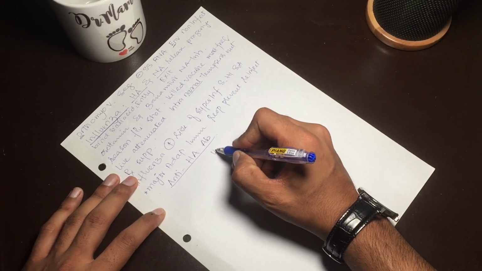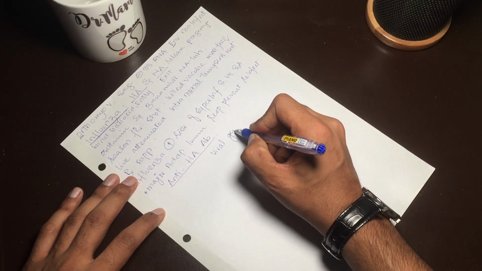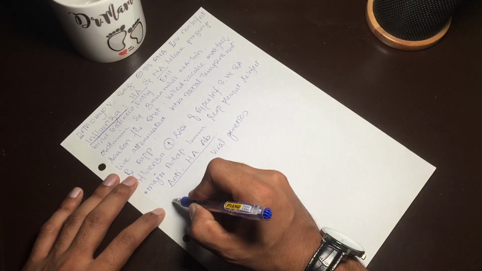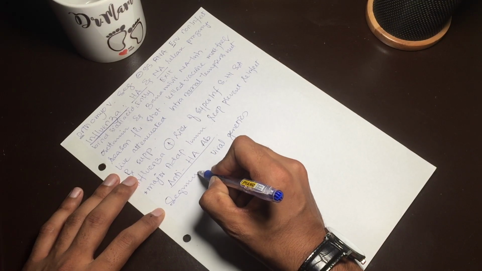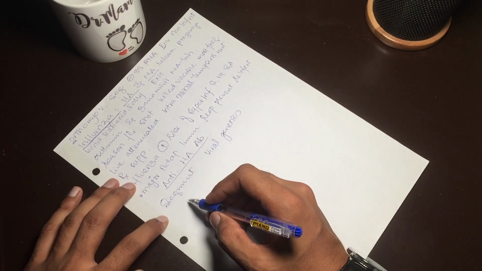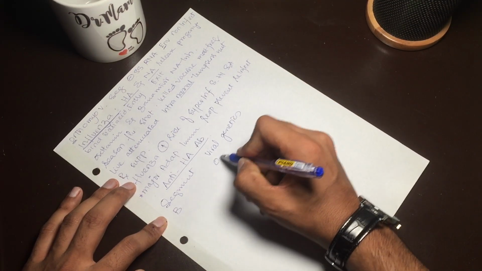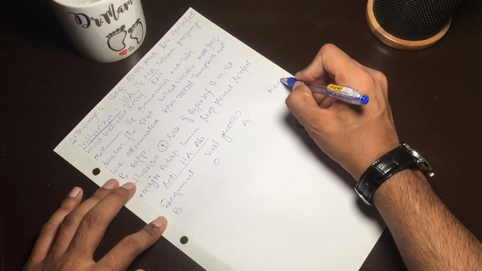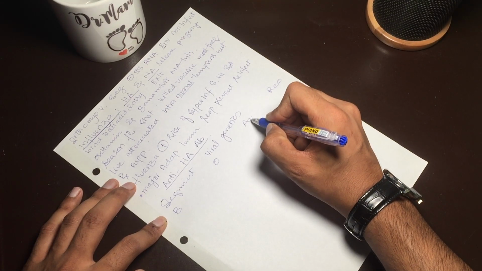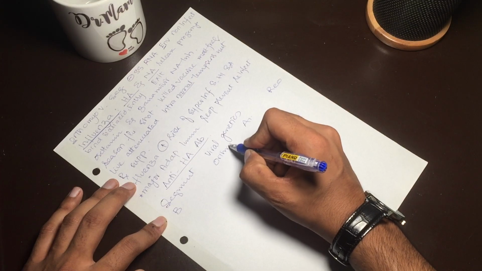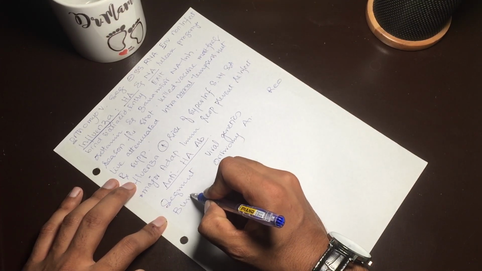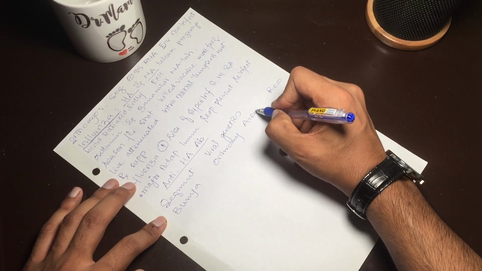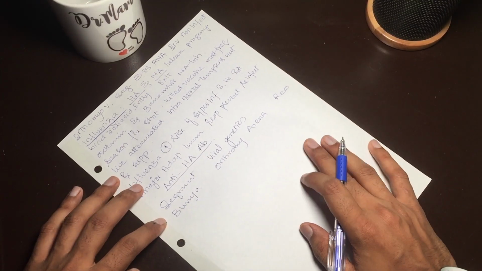According to the viral genetics of the segmented viruses, the segmented viruses are the B, O, A, R: Bunyavirus, Orthomyxovirus, Arenavirus, and Reovirus.